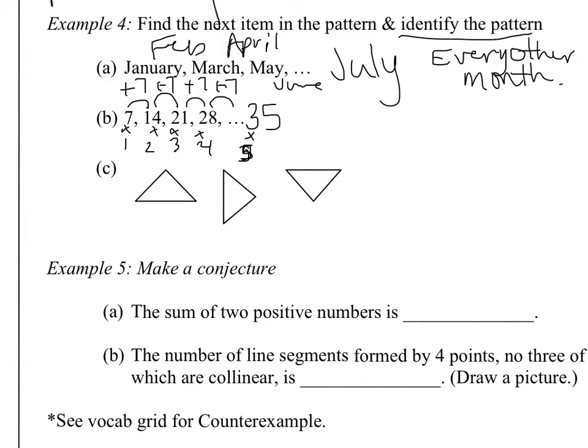So you could either say the next term is adding 7 to the previous term, or you can say the terms are increasing multiples of 7. You would want to make sure that they're in order, because if I just said multiples of 7, you could write your pattern in any order. 7, 28, 14, these are multiples of 7, but our pattern is special because they're in increasing order.